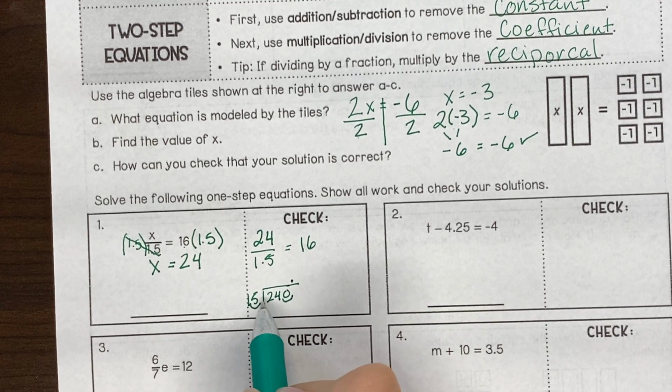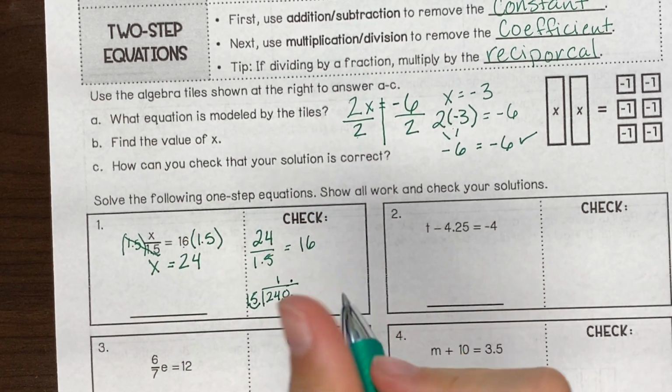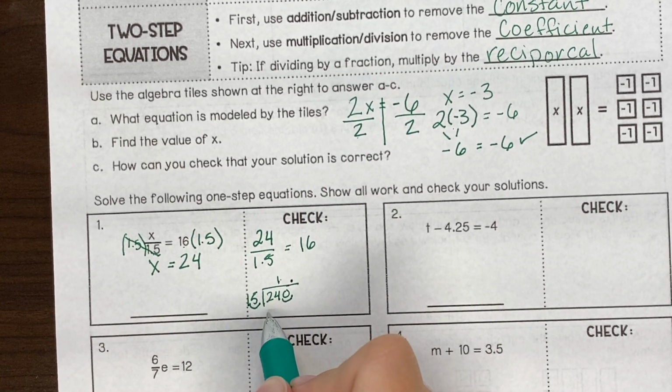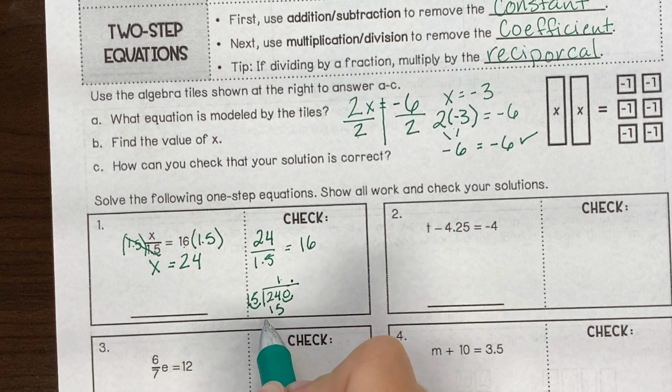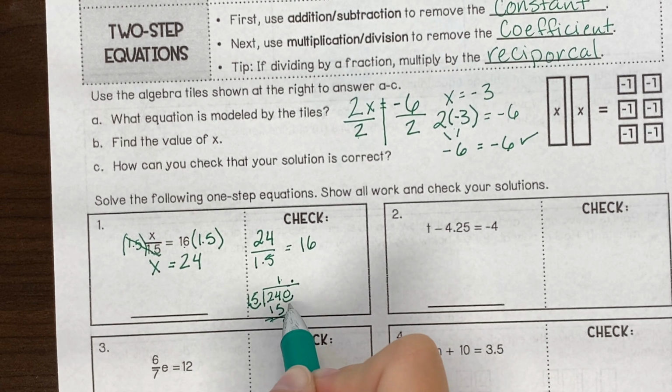15 can't go into 2. 15 goes into 24 one time. 1 times 15 is 15. I'm left with 9.